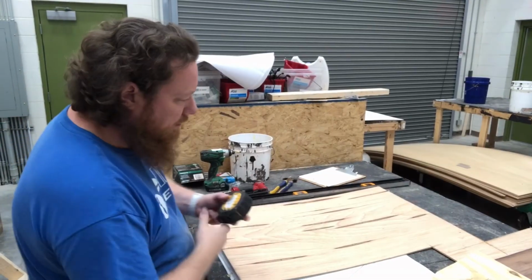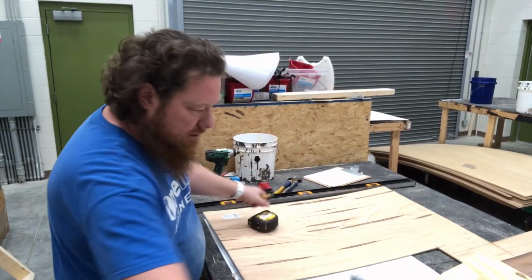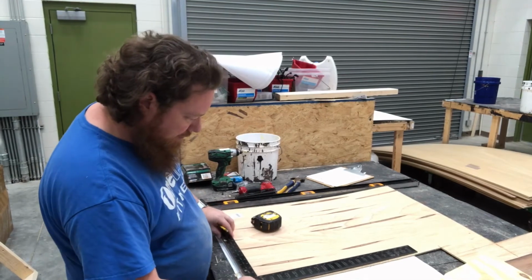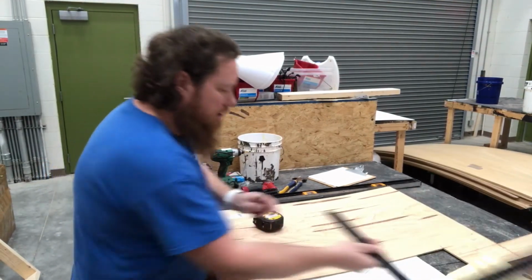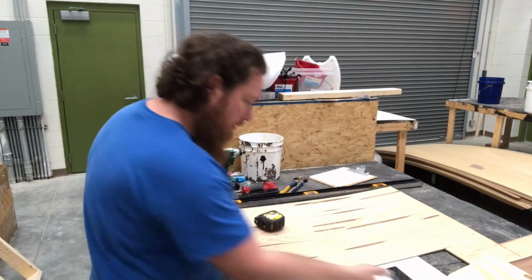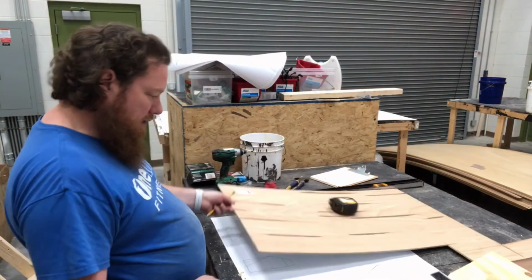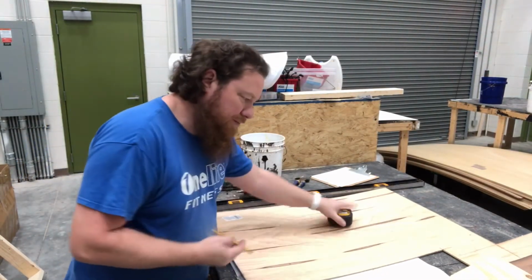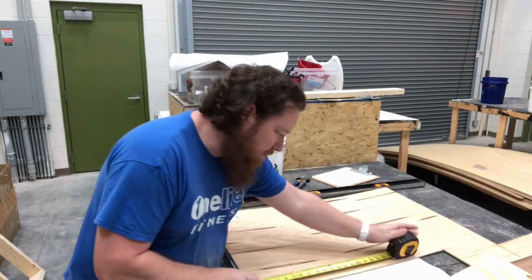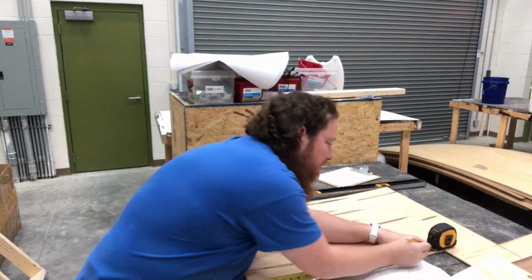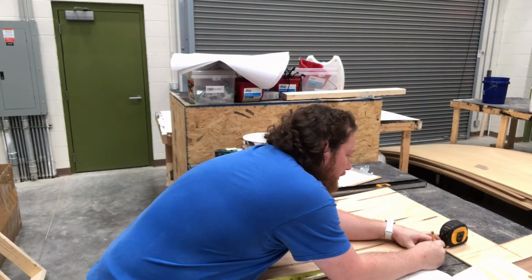Okay, so the first thing I'm going to do here is check that this edge is square, which it is. So this is going to be the back side of our piece, and we know that it needs to be 2'2". So I'm going to place a mark up here at 2'2".